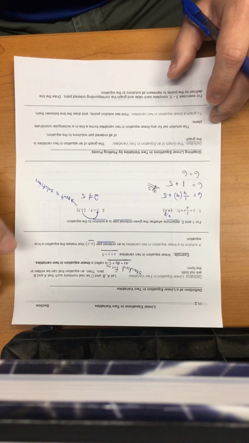An example would be x plus y equals 5. All right, so we're adding two variables now. So instead of just having an x variable, we're having an x and a y. And remember what this x and y represent. They represent something called an ordered pair.